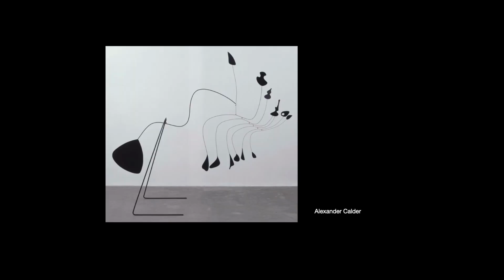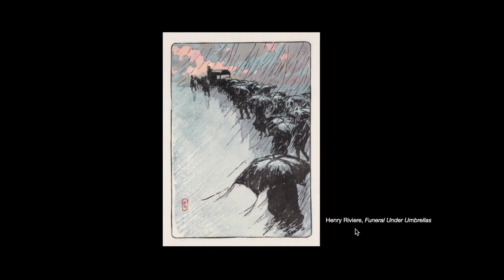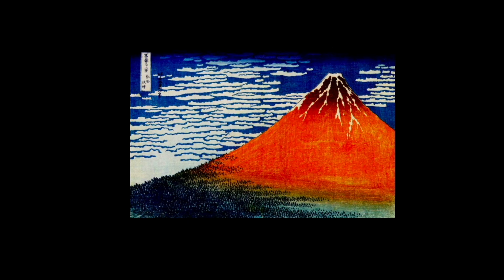A couple more examples of asymmetrical balance. Alexander Calder: one big shape here balances out a bunch of smaller complex shapes. Alamillo Bridge in Spain: a big long shape balancing out the other side. Henri Rivière, Funeral Under Umbrellas: a big empty shape, dark shapes here, complex shapes. The Great Wave, of course. Another Hokusai here, Mount Fuji: this blue cold space balancing out this warm space.